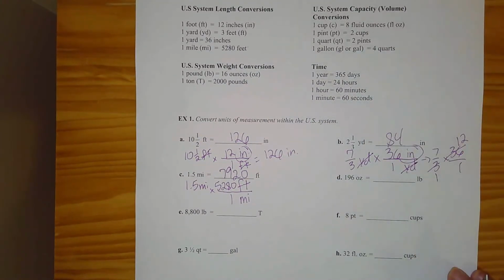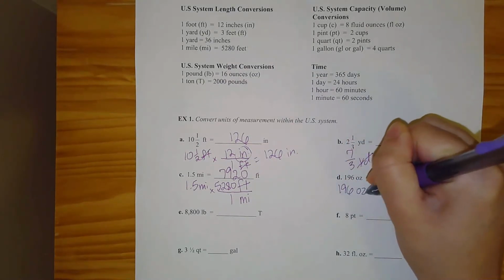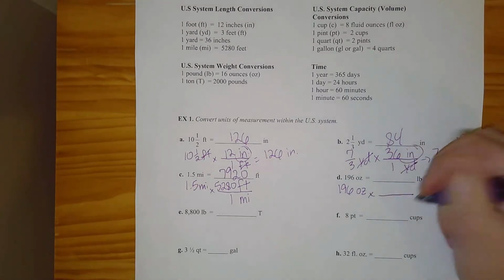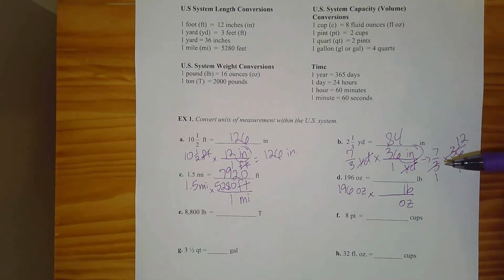196 ounces equals how many pounds? So I'm starting with 196 ounces. I'm going from ounces to pounds. So I'm starting with ounces, so ounces needs to be in the denominator. I'm ending in pounds, so pounds should be in the numerator.